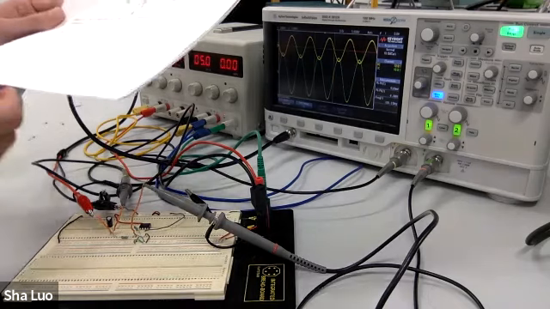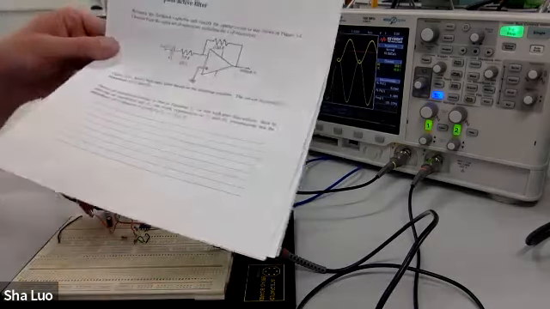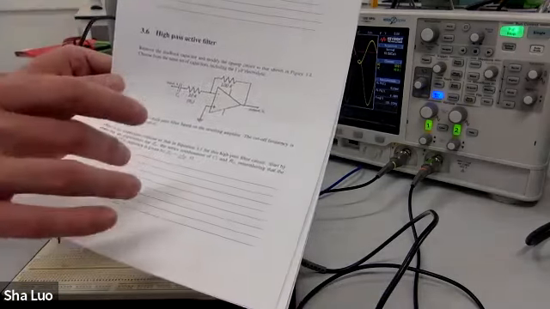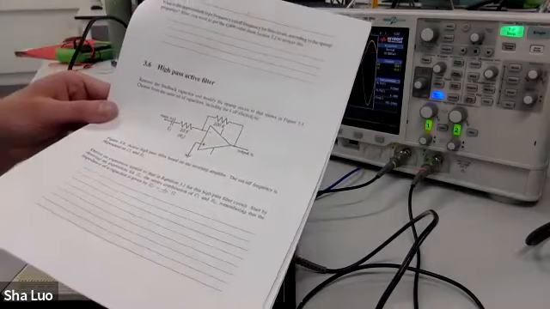Okay, the first part of this circuit is asking you to derive an expression for the cutoff frequency of this circuit.